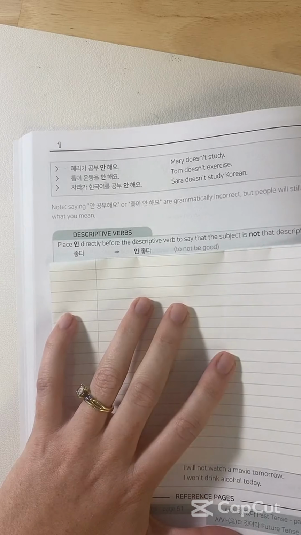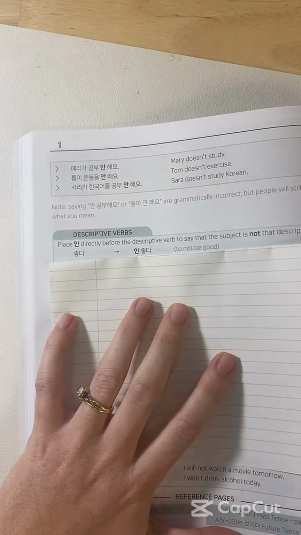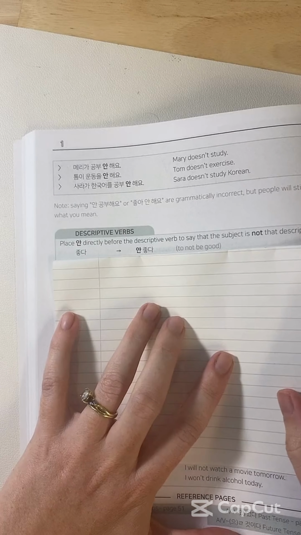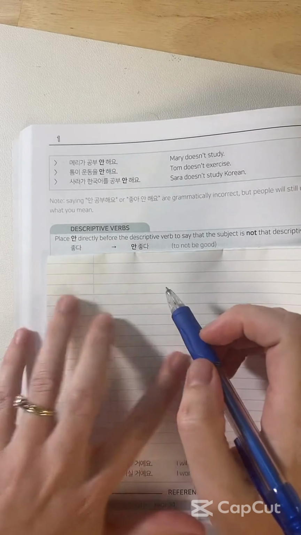안녕하세요. 저는 한국 사람이 아니에요. 안녕하세요. 저는 뉴질랜드 사람이에요. Okay.